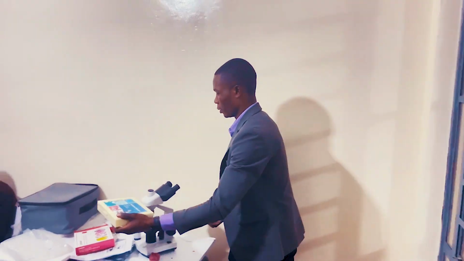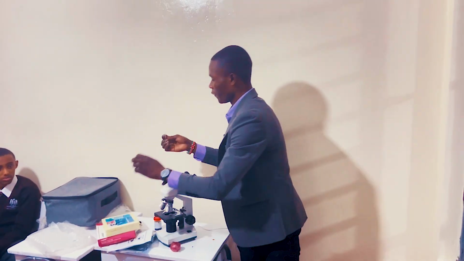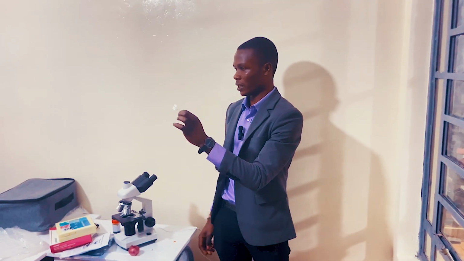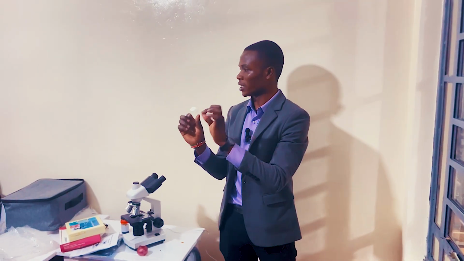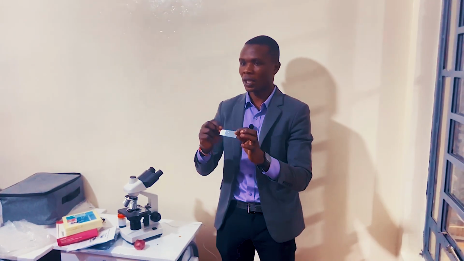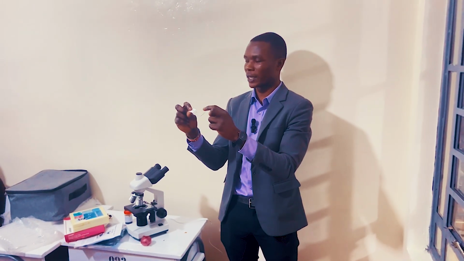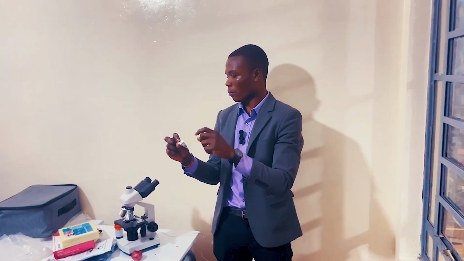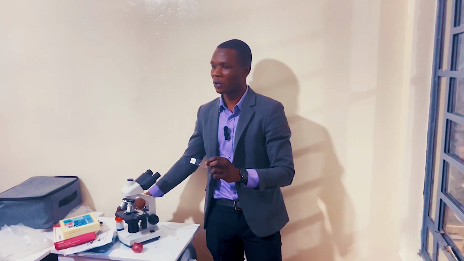So after you have cut your specimen, you are going to put it on a slide like this. When you put it here, this is where you are going to stain it from. You cannot stain first. You put the thin layer you have cut here, then you stain it by adding drops of iodine solution.